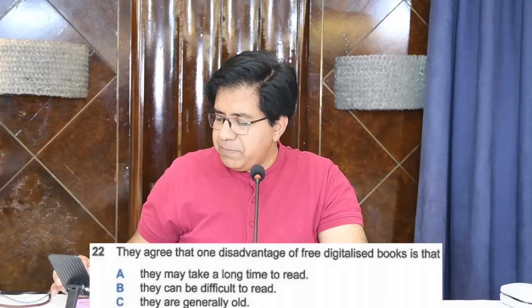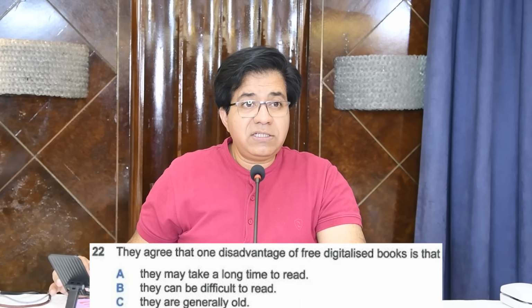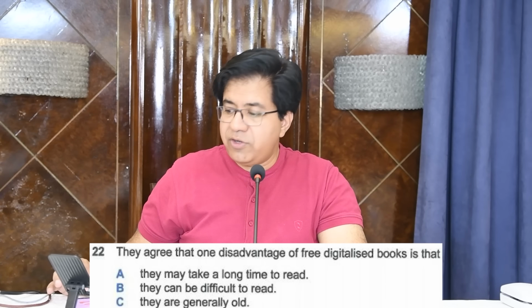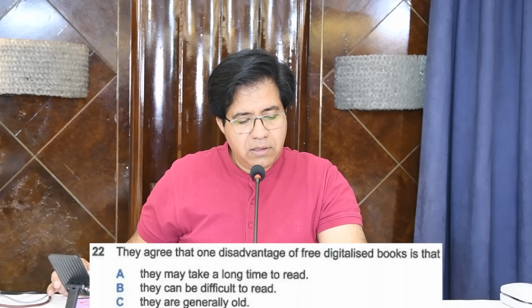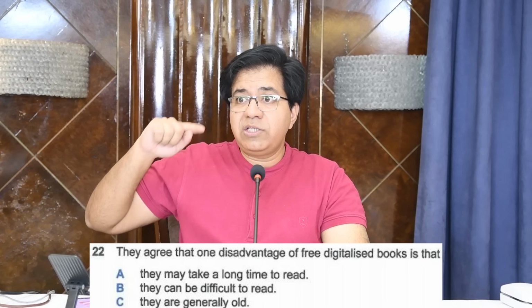Anyway, I find it hard to concentrate when I'm reading a long text on a screen. That is, they can be difficult to read. I'd much rather read a physical book. And it takes longer to read on a screen.